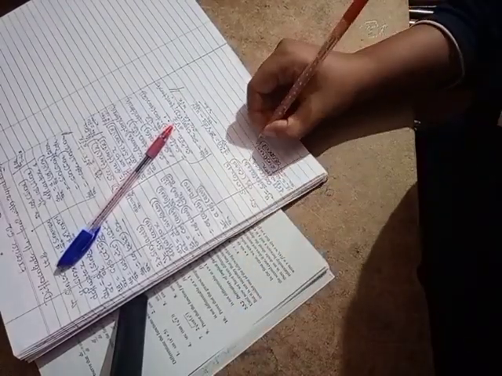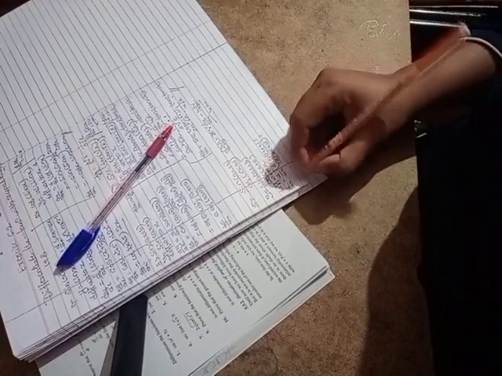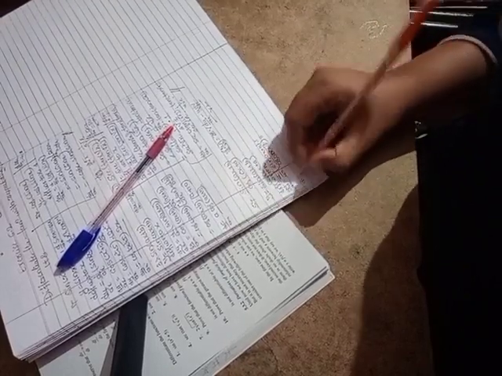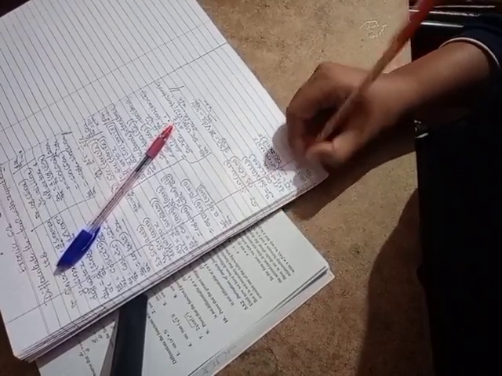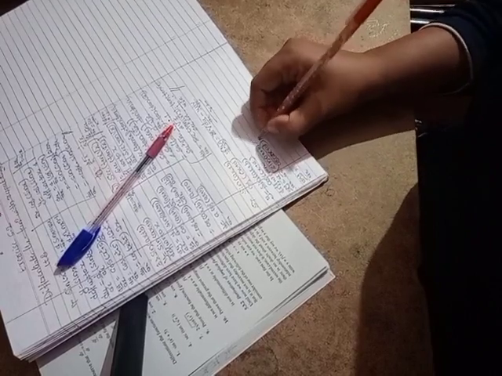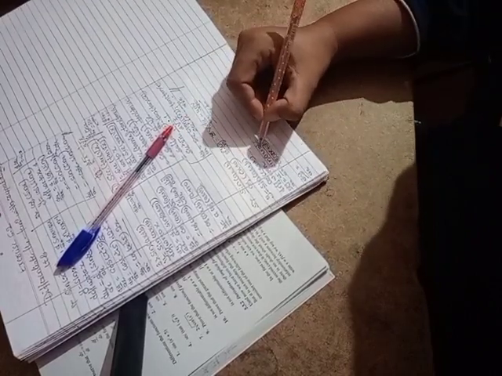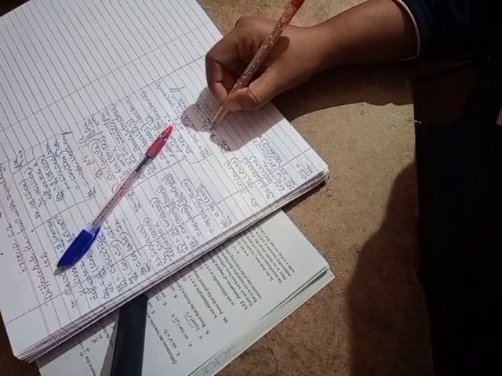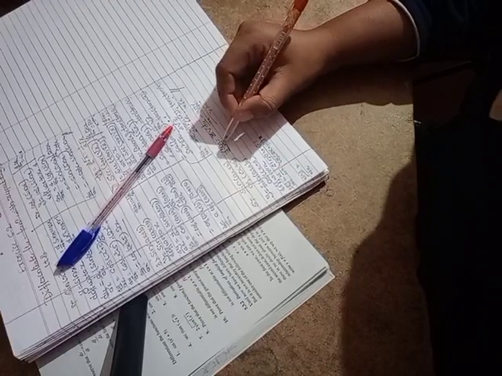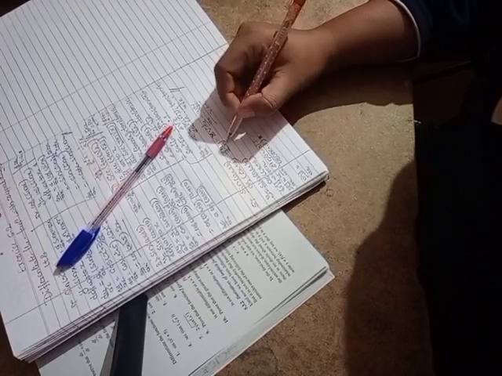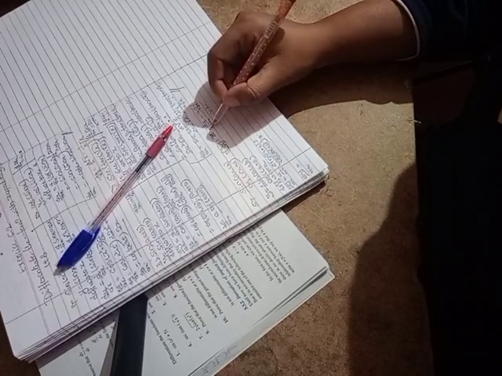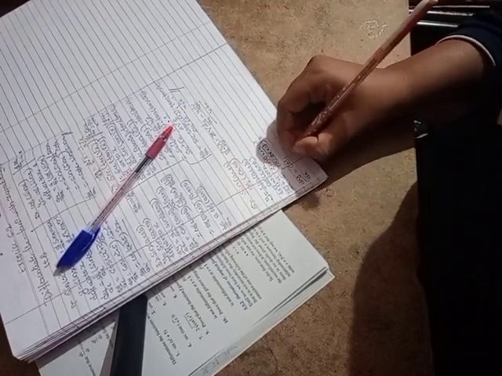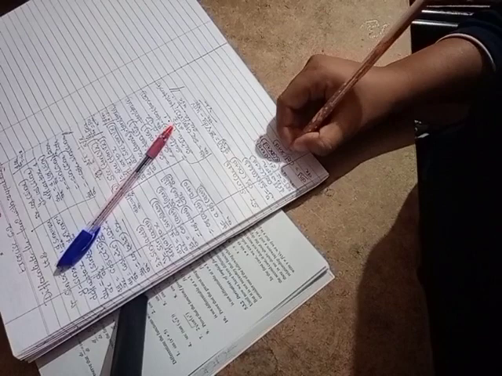Here is the first function, this is the second function. You write dy by dx is equal to, u is sin ax plus b, v is cos cx plus d. V means cos cx plus d.